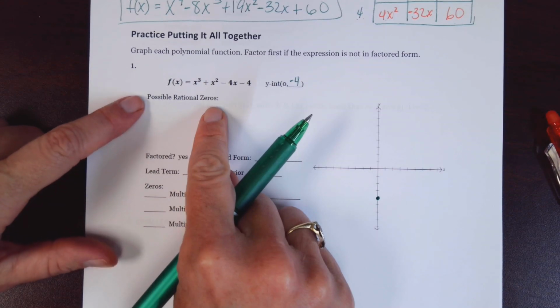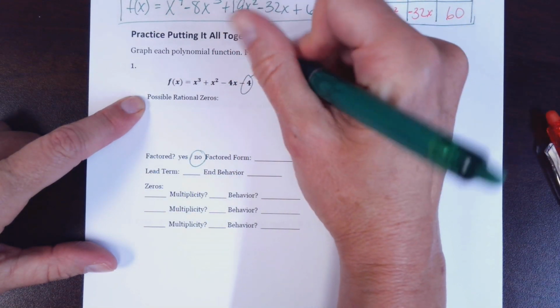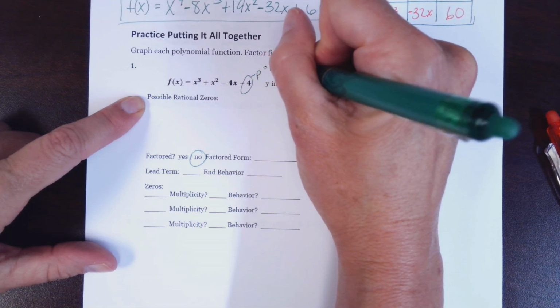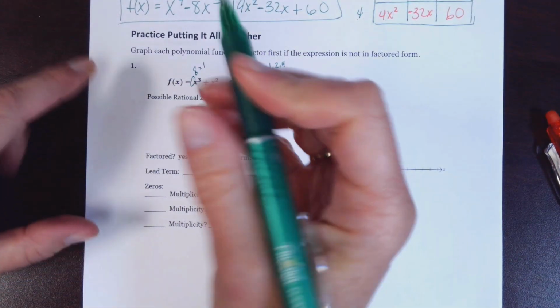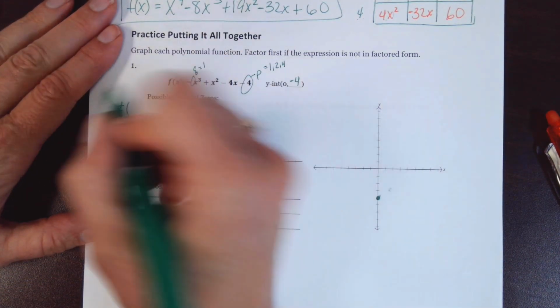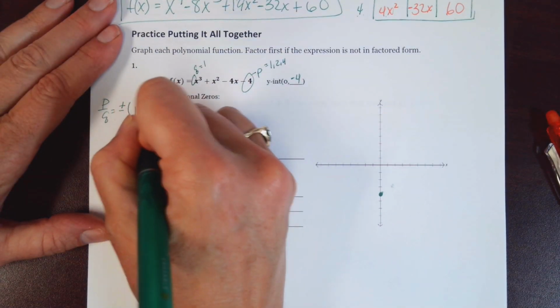Possible rational zeros. We're going to use our rational zero theorem. List of possibilities, p over q. P is 1, 2, 4. Those are the factors of p. Oh yay, q is 1. That makes life happy. So plus or minus p over q values: 1, 2, and 4.